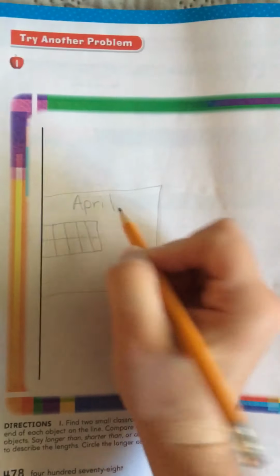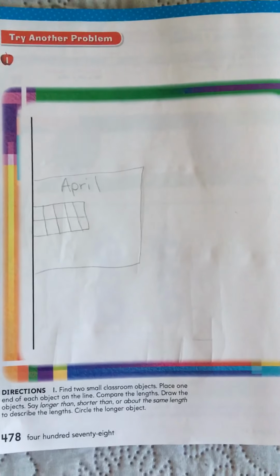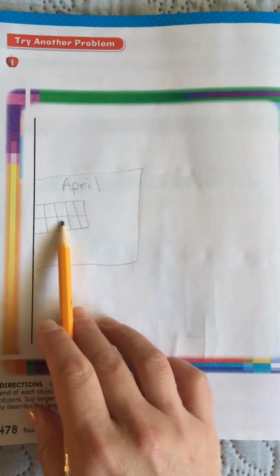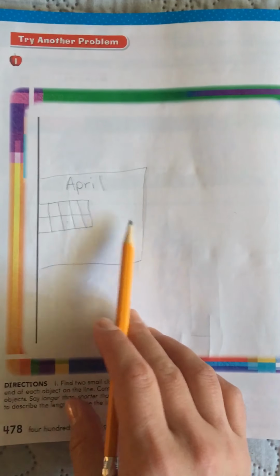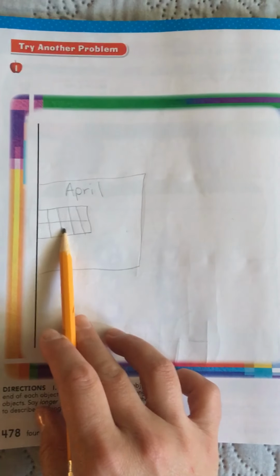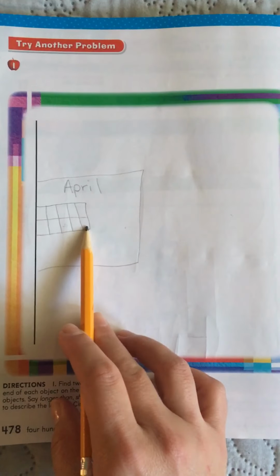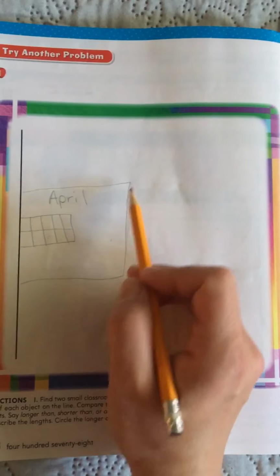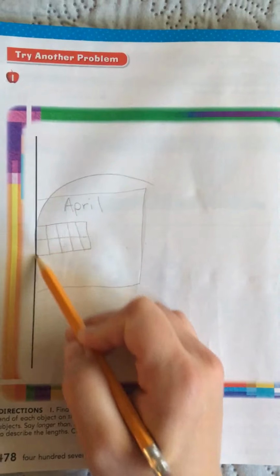April at the top. So now we're going to compare, is our 10 frame longer than our calendar, or is our calendar longer than our 10 frame? Very good. Our calendar is longer, so we're going to circle our calendar to be longer.